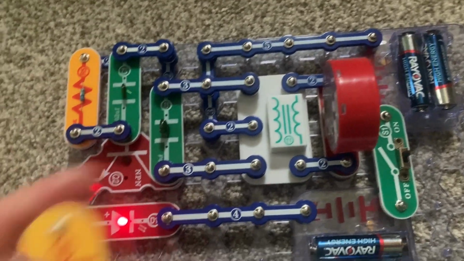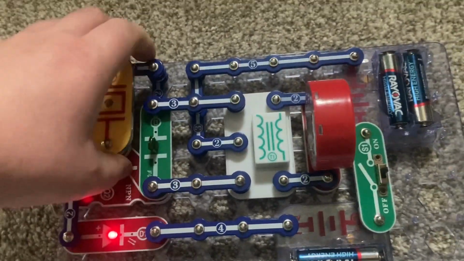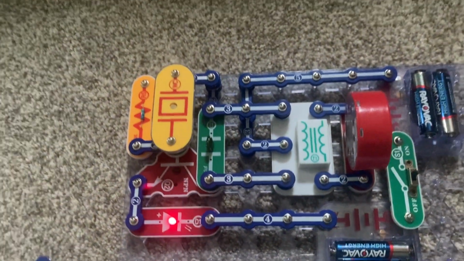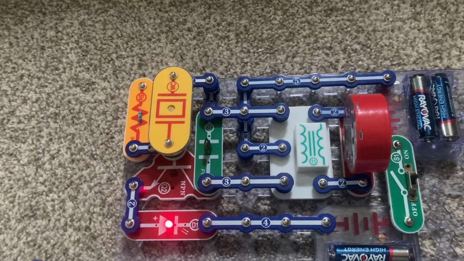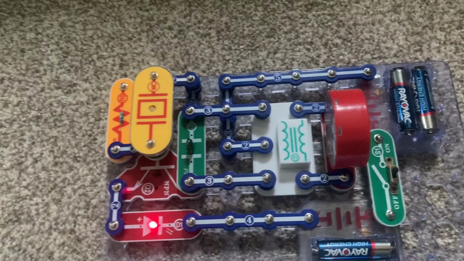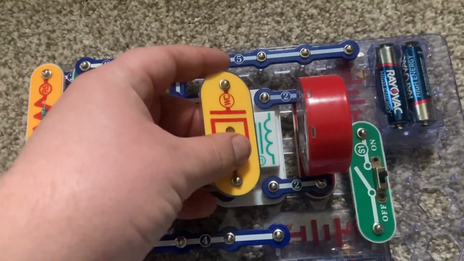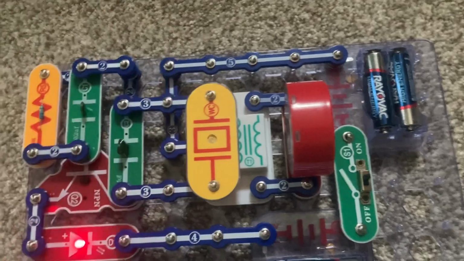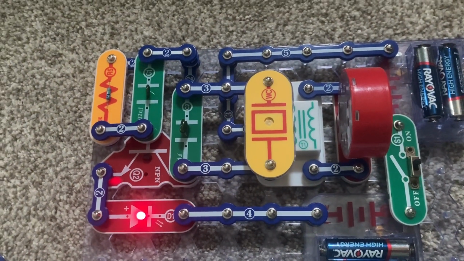I am now going to place the whistle chip over the C1 capacitor, and with the added capacitance, the sound is lower in pitch. Next, I am going to place the whistle chip on the left side of the transformer, and the pitch is higher now.